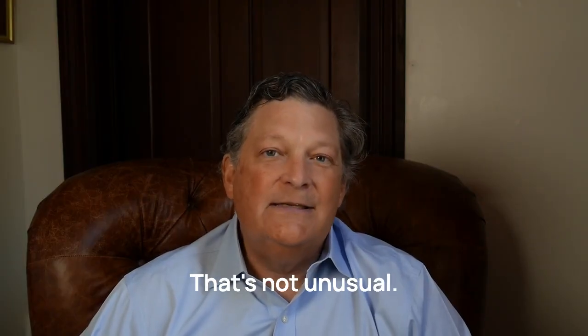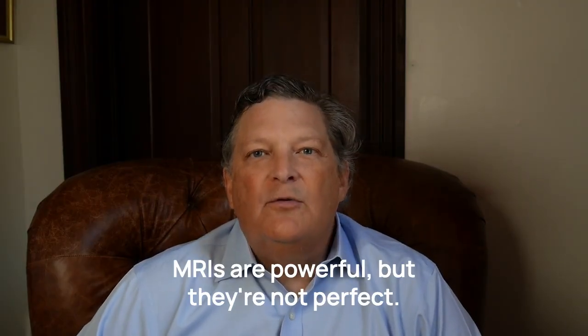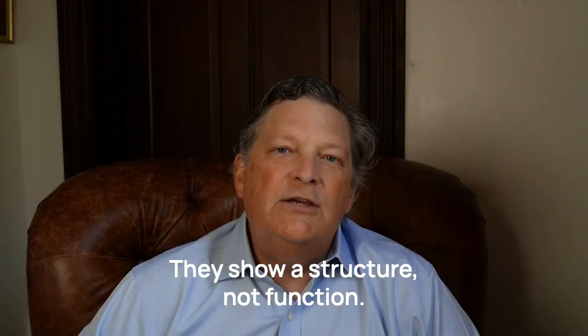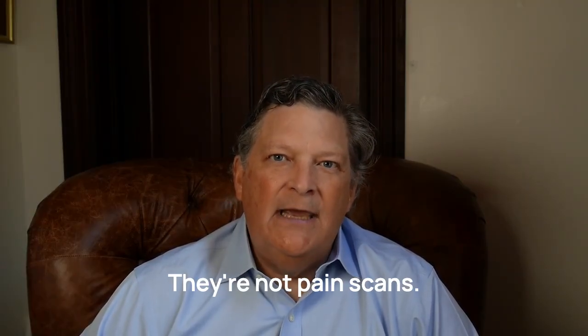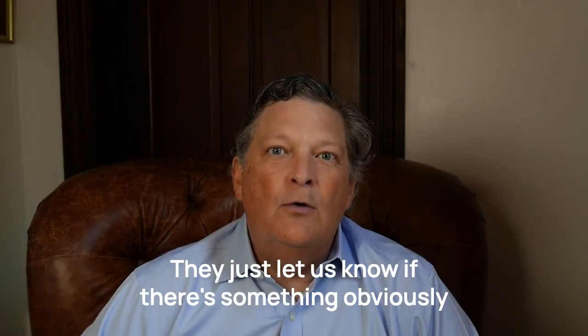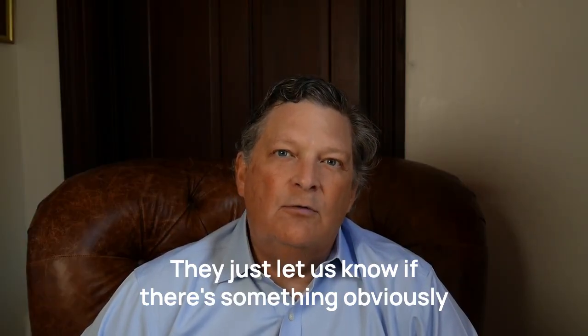Have you ever had an MRI that showed nothing was wrong, and yet you're still in pain? That's not unusual. MRIs are powerful, but they're not perfect. They show us structure, not function. They're not pain scans. They just let us know if there's something obviously wrong with the spine.